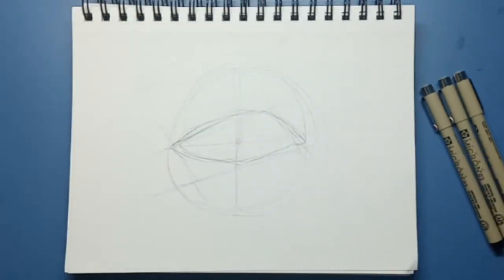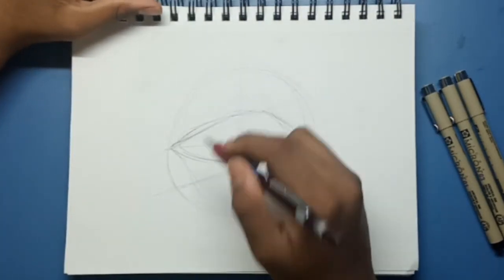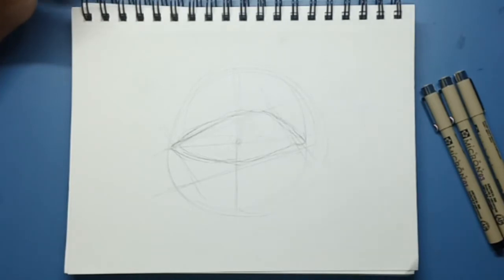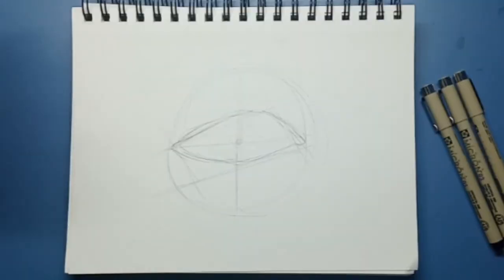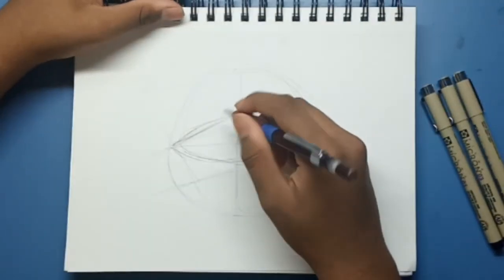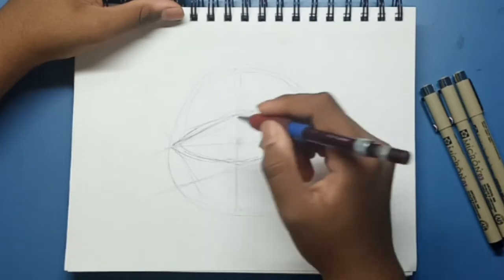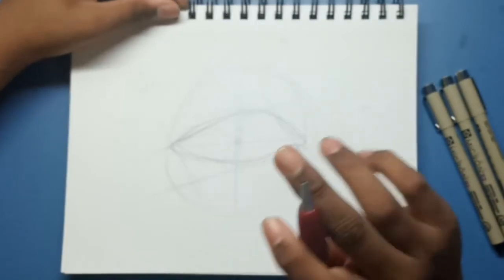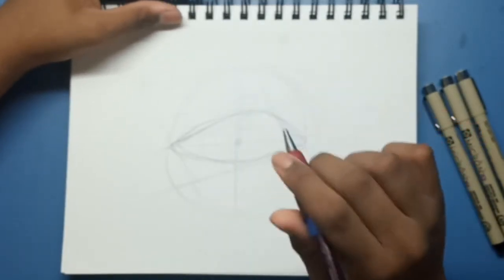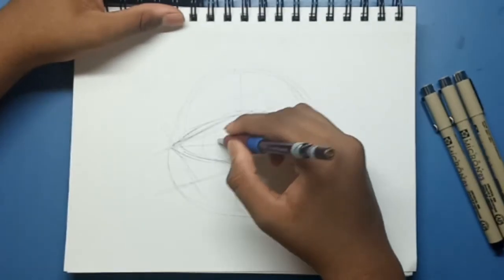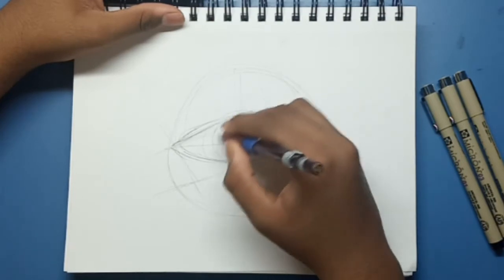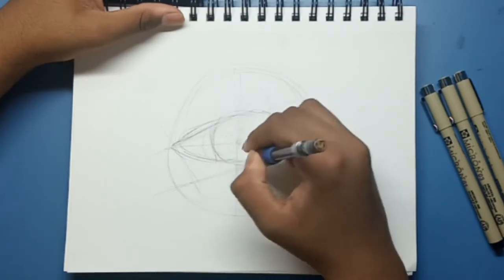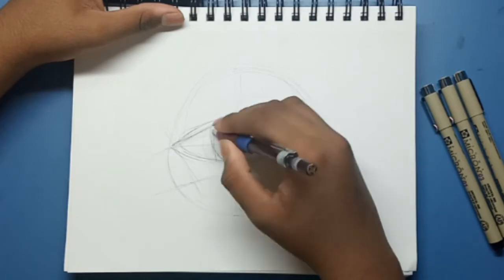So the peak of the upper eyelid is usually towards the inner part of the eye, while the lower lid has a peak towards the outside, like so. Now, then comes the iris. So when you draw this, you don't want to draw it too big or too small. So you want it to take up most of the space, like this.